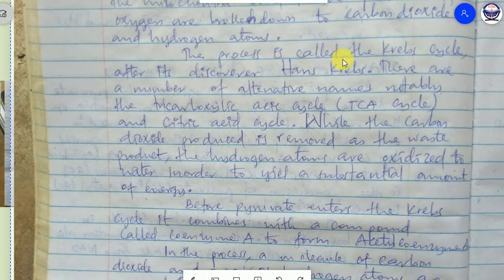Now the process is called the Krebs cycle after it was discovered by Hans Krebs. There are a number of alternative names, notably the tricarboxylic acid cycle, the TCA cycle, and the citric acid cycle.